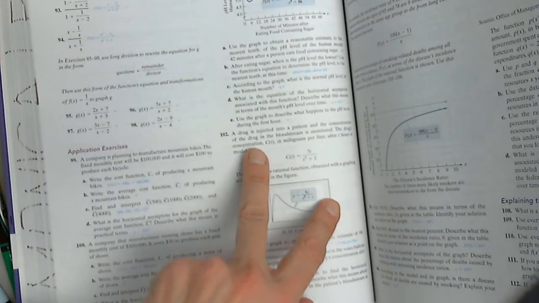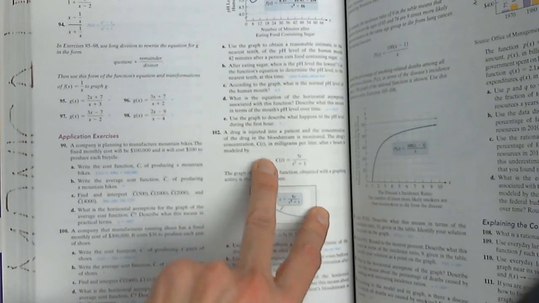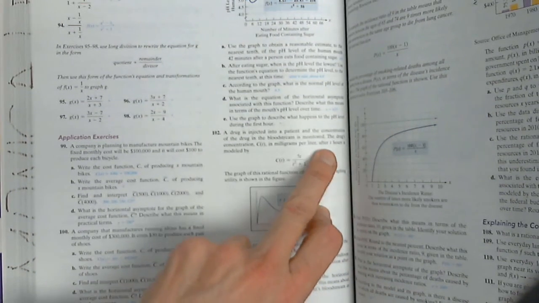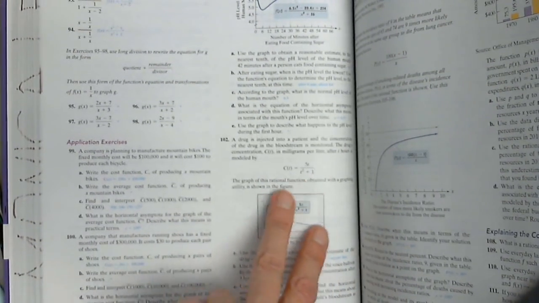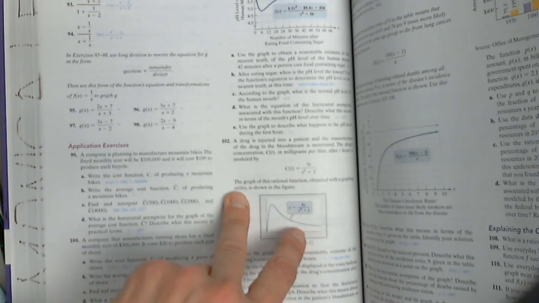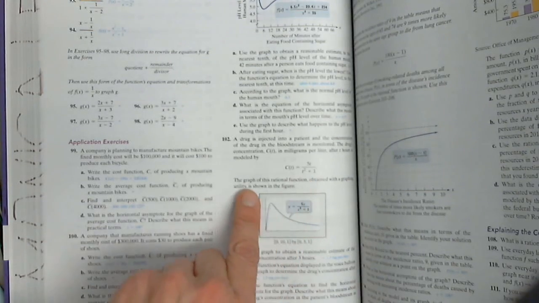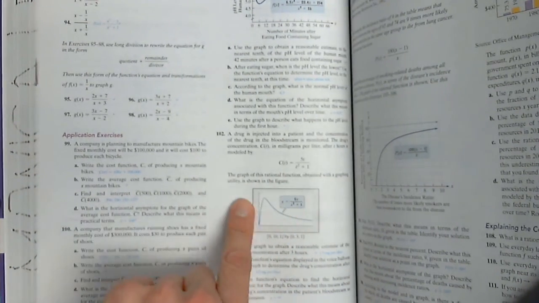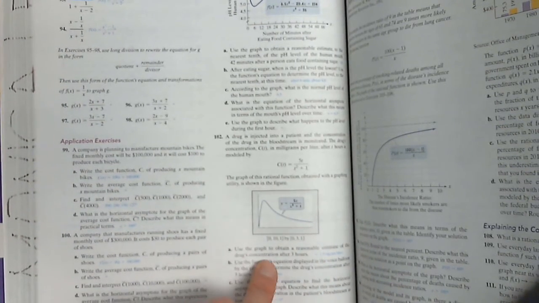It says, a drug is injected into a patient and the concentration of the drug in the bloodstream is monitored. The drug's concentration C of t, in milligrams per liter after t hours, is modeled by this function. A lot of work was put into it. A lot of patients, mathematicians, and physicians were involved in coming up with this function. The graph of this rational function obtained with the graphing utility is shown here. Use the graph to obtain a reasonable estimate of the drug's concentration after 3 hours.